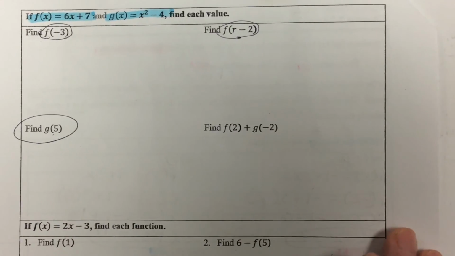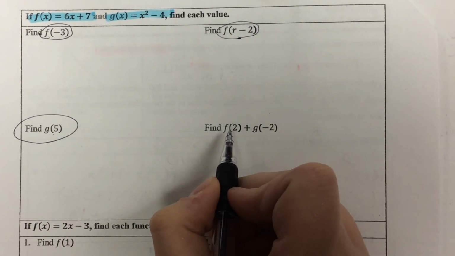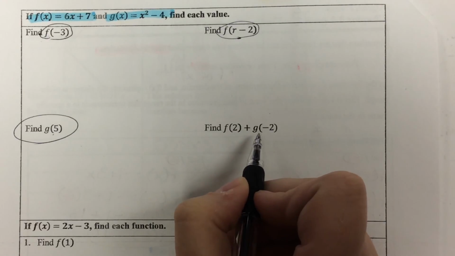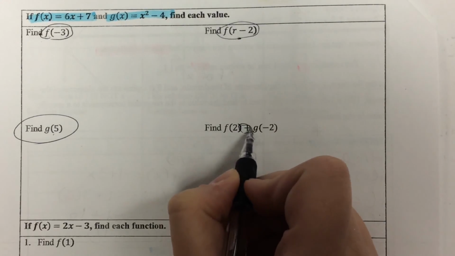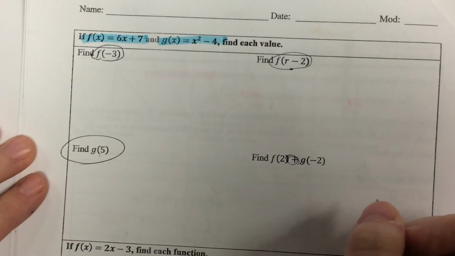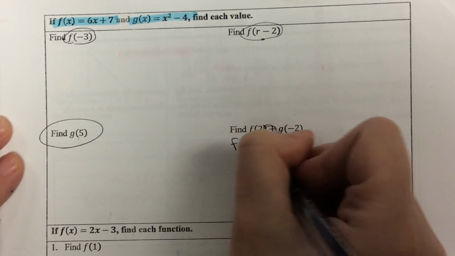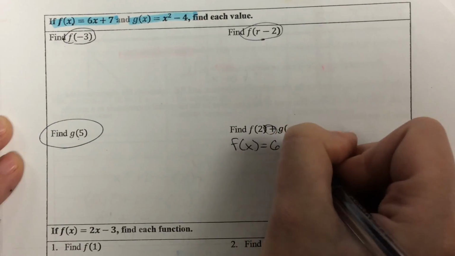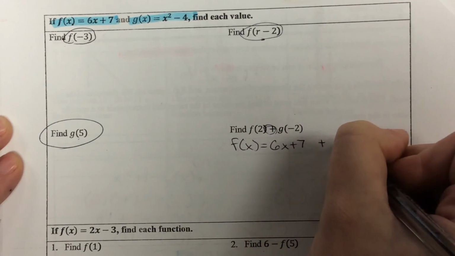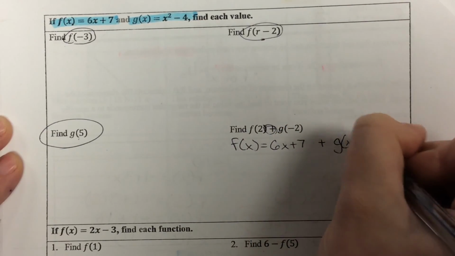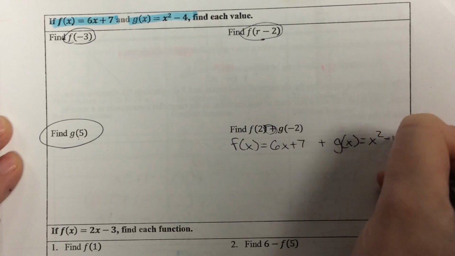But let's look over here at this one. This one wants you to use f of x and g of x and then add them together, okay? So let's do that. We have f of x equals 6x plus 7 plus g of x, which equals x squared minus 4.